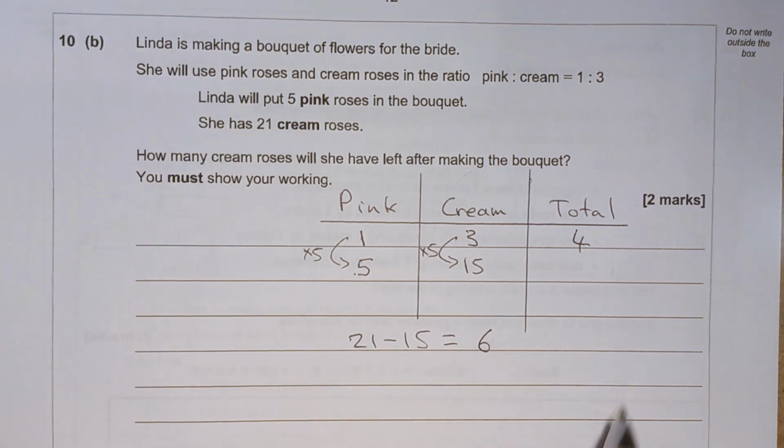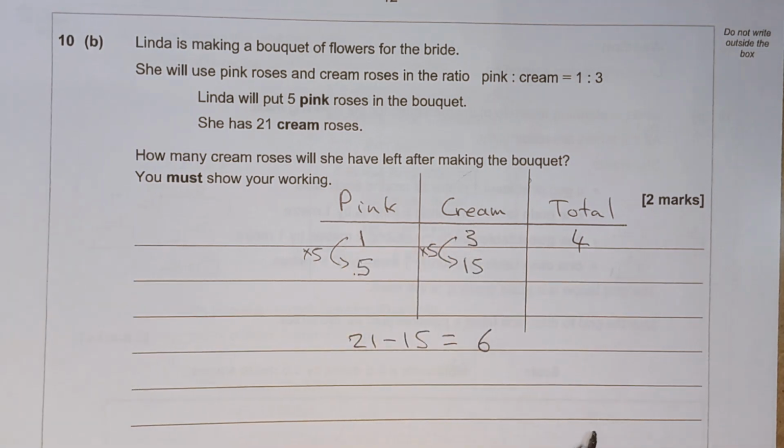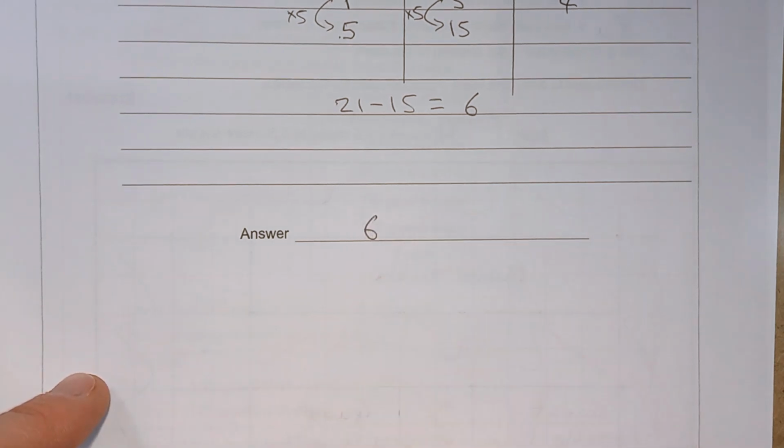Now, I did do a total column. Turns out we don't actually need the total because we're just worried about the pink and cream. Okay, but there's no harm having a total column. Often we're going to need that, but I can just put my 6 on the answer line.